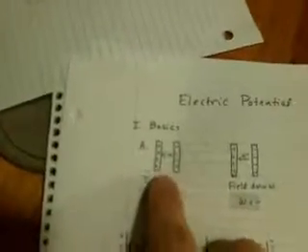Alright, we're going to make another video. This one happens to be about something I lost decades ago. Potential. What we're going to deal with then is just reminding you that, hey, sometimes electrons move against an electric field, in which case you have to do work and push them.